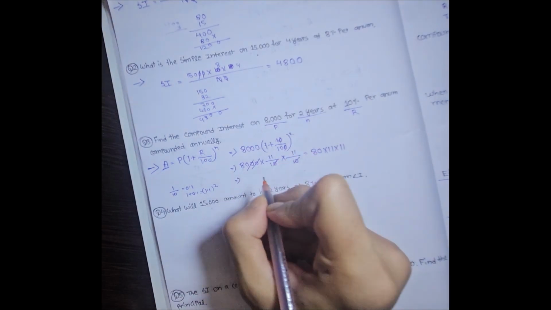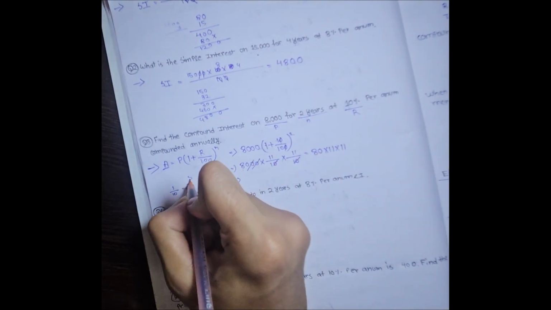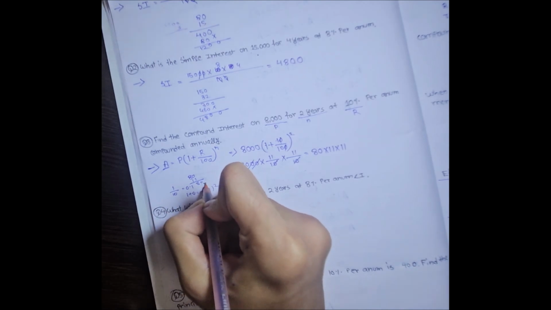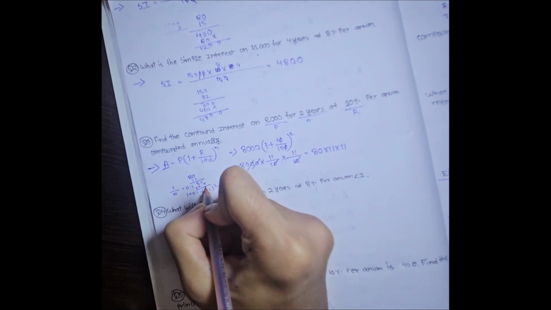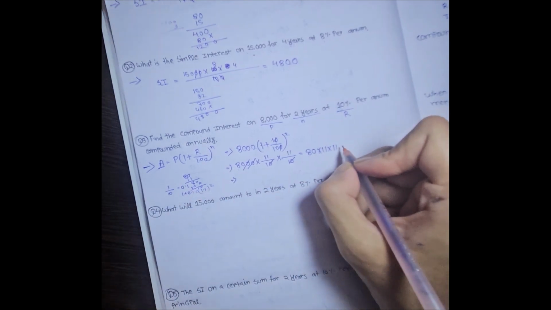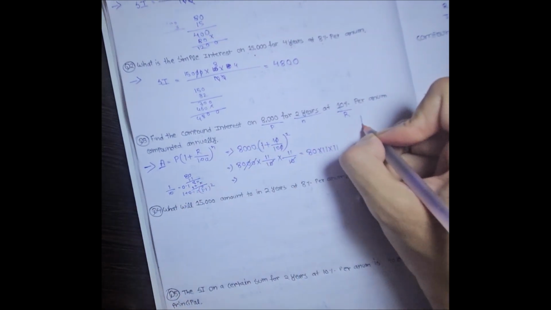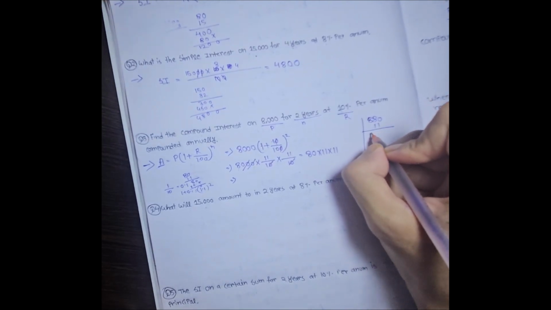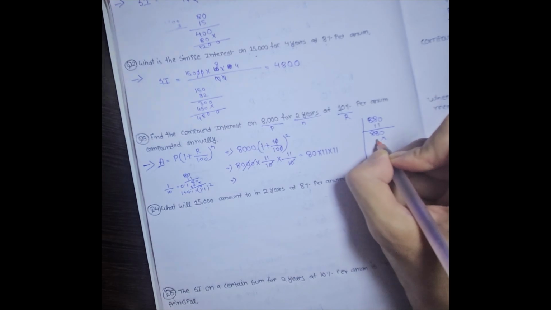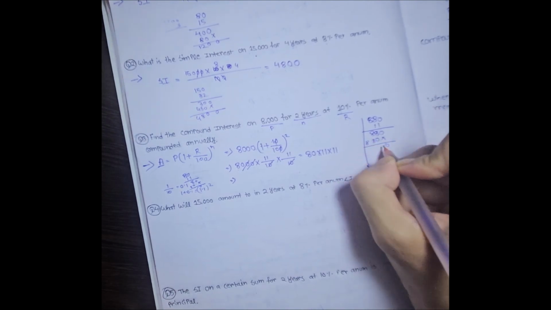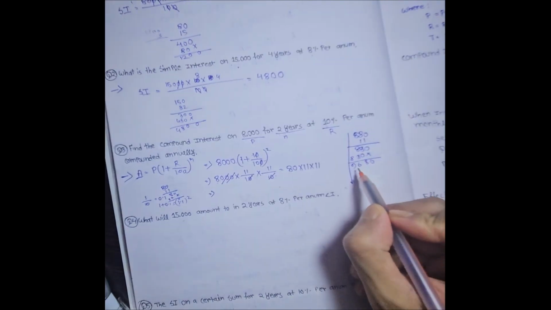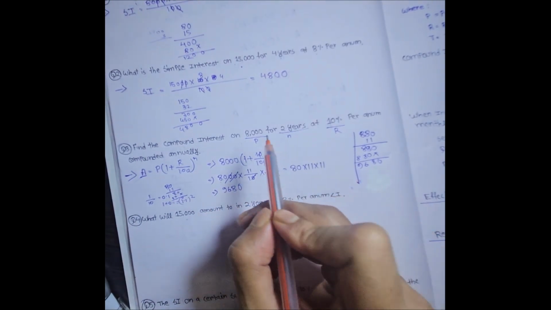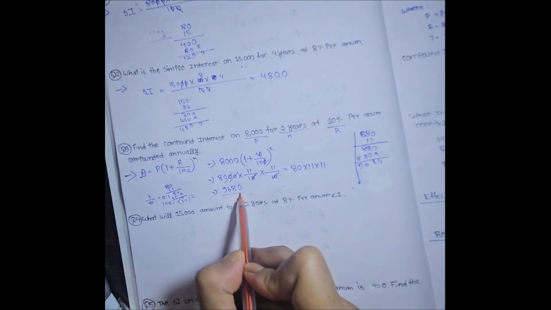So let's do 80 times 11. It is 880. So we'll do 880 times 11. It is 9680.